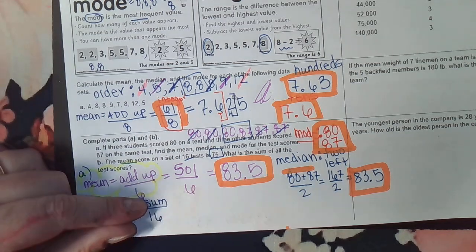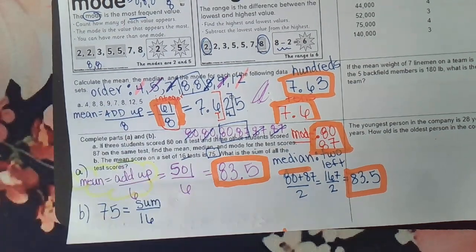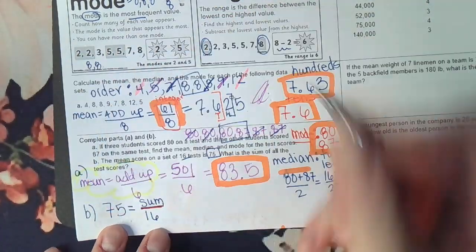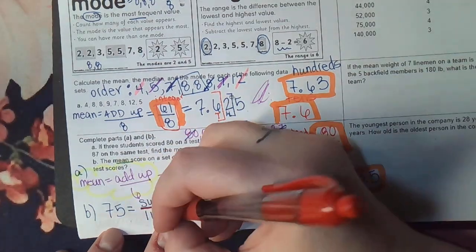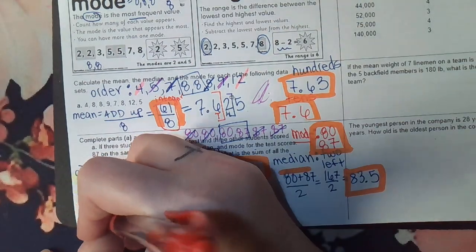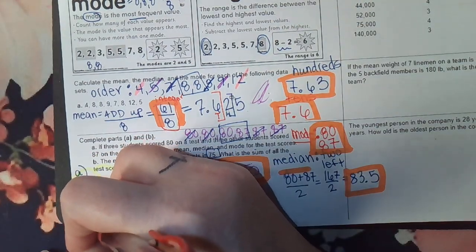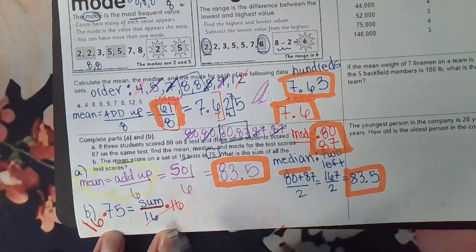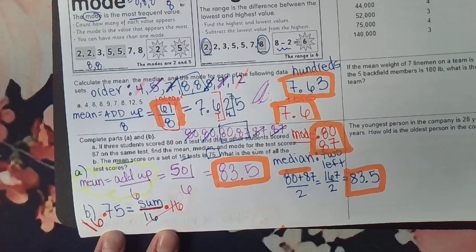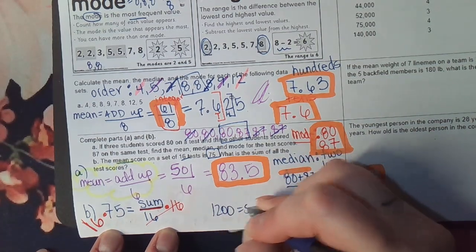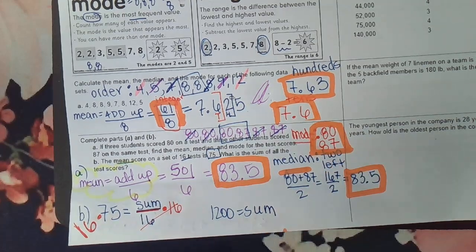So to figure out this sum, we just have to ask ourselves, what's the opposite? We're going to do a little bit of algebra here. What's the opposite of dividing by 16? The opposite is multiplying by 16. And on the right, next to the word sum, she cancels. On the left, 16 times 75 is 1200. Hey, that's the sum. Easy peasy.